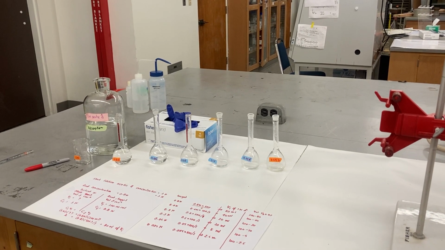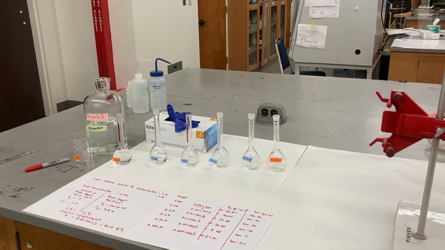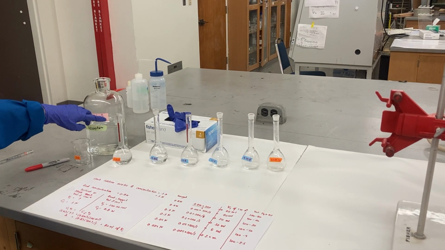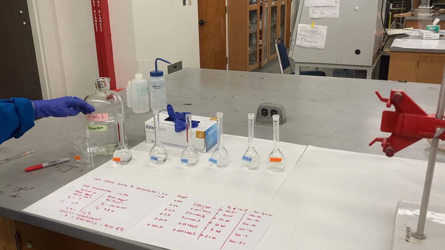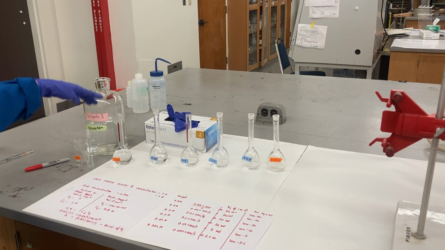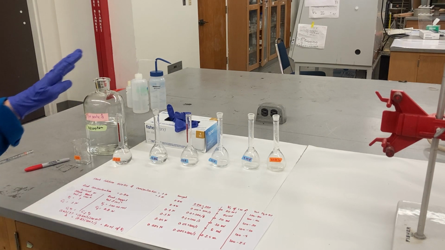Let's get started for our adsorption lab. The first part of the adsorption lab, you have to make the dilution. I give you 1 normal of acetic acid, which is just the vinegar. 1 normal of acetic acid here, and I would like you to dilute down to several concentrations.